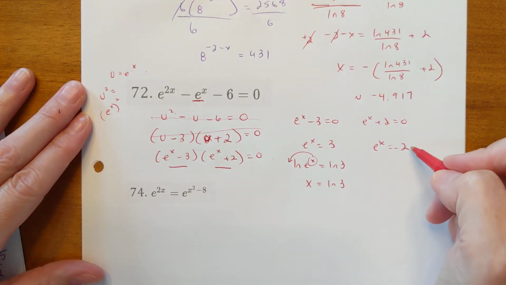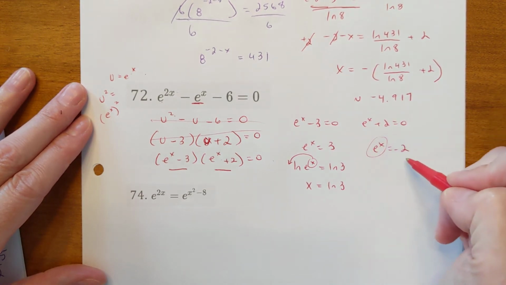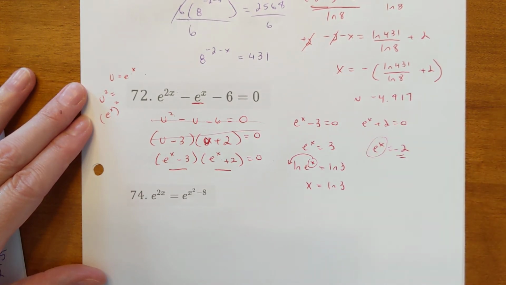Then over here, it might not pop out at you for you to understand, but we can't get this ever to equal a negative number. So that's not a solution to it. But you might have persevered and tried to make it into a solution.